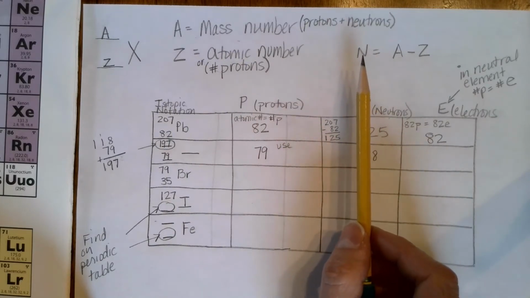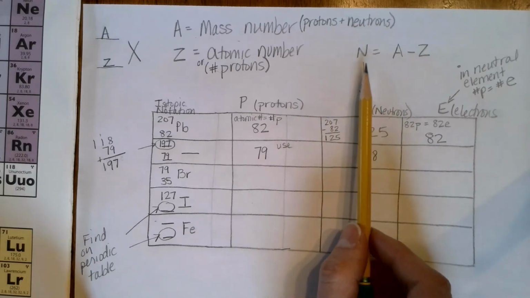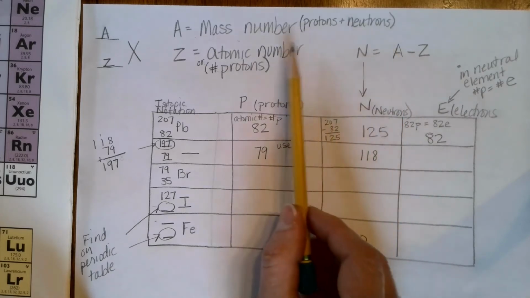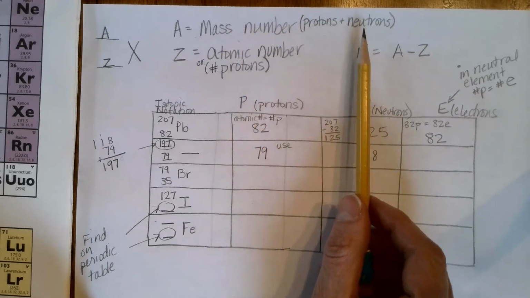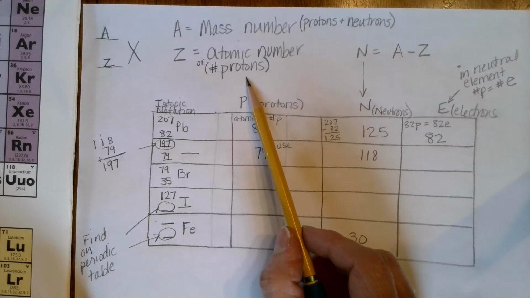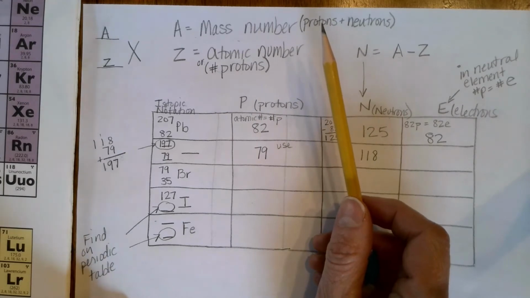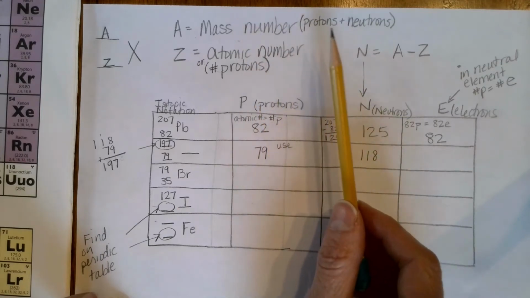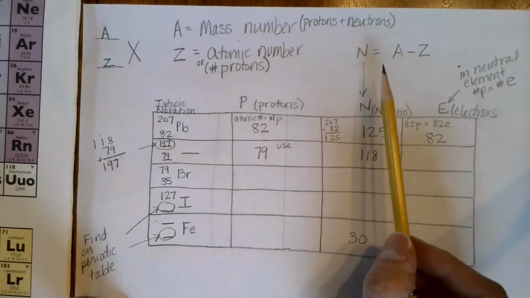Notice over here there's another formula that says N, which is your number of neutrons. To calculate your number of neutrons, you take A, your mass number, your protons and neutrons, and subtract out Z, your number of protons. Think about it: if you have 10 cookies and you eat 5 of them, you only have 5 left. If you have protons and neutrons and you take away the protons, you're left with just the neutrons.